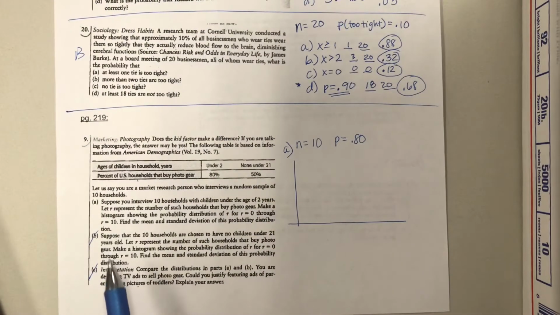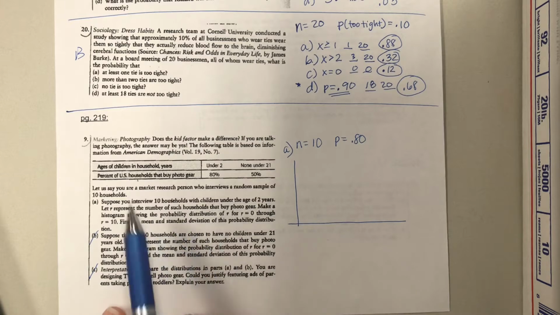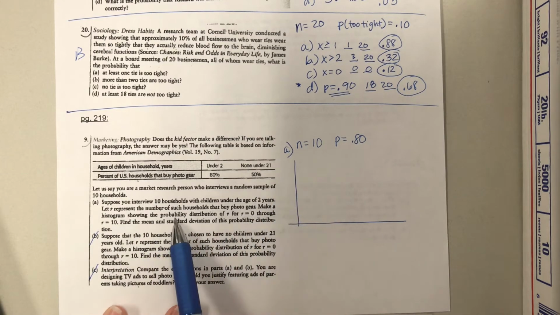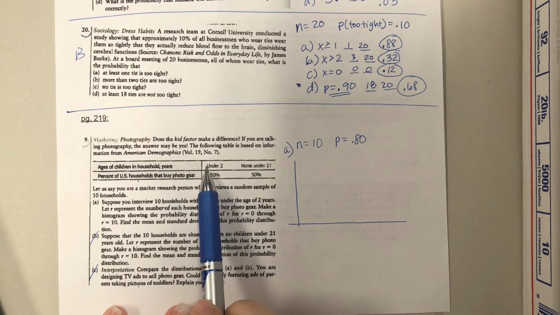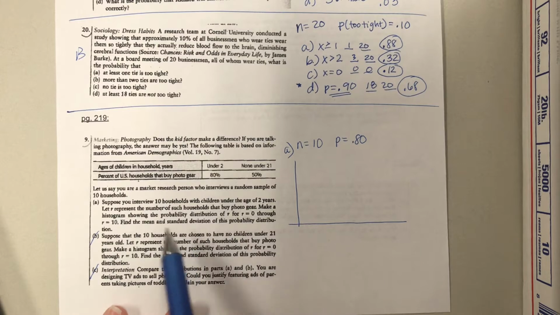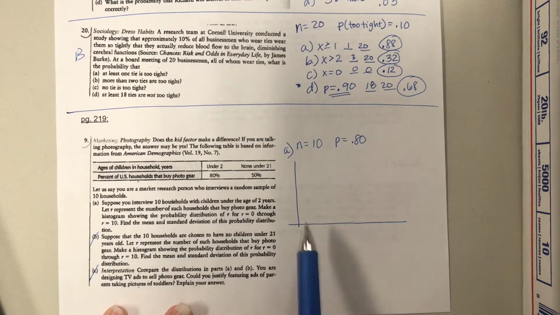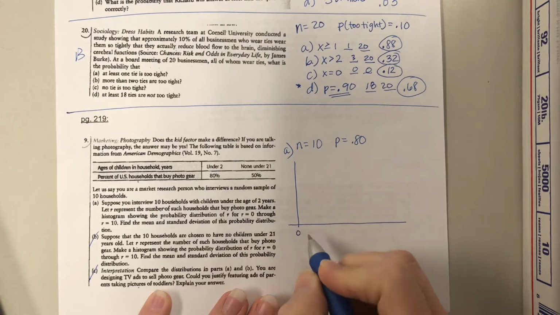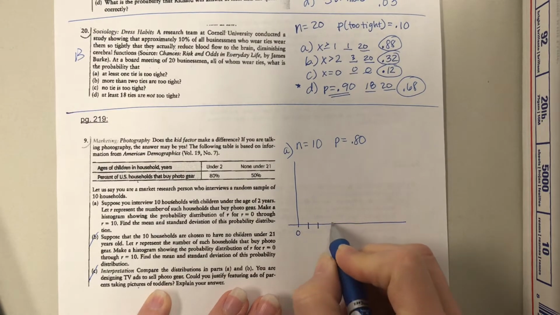Question number 9, we're just going to do part A. You can read what this is about, but we have 10 households, so that's our N, and our probability that they are buying photo equipment is 80%. And we're asked to make a histogram. I'd actually rather you guys make a bar graph, but when you do this on your test, on your x-axis, you need to go from 0 to 10, and you can start 0 right at the line.